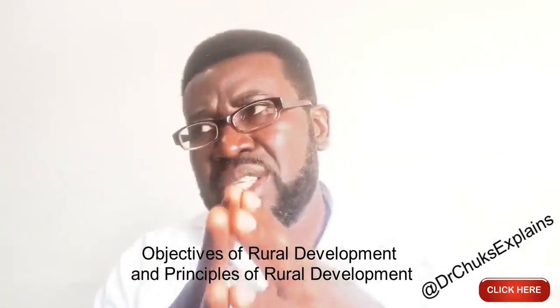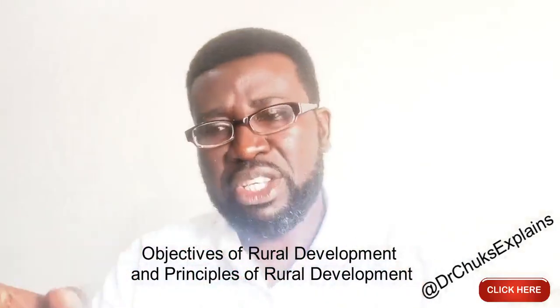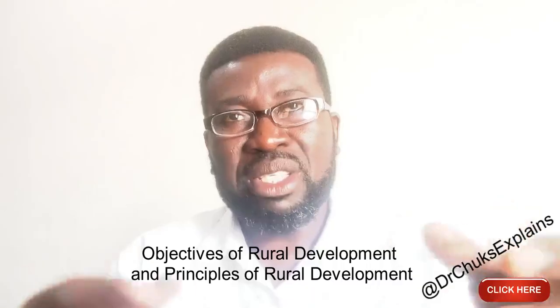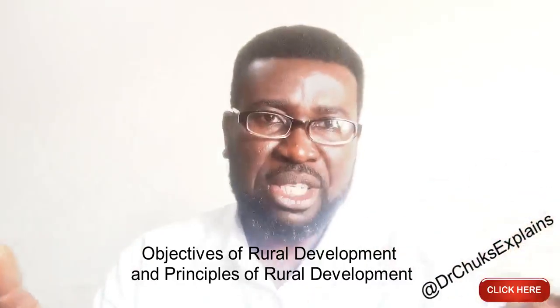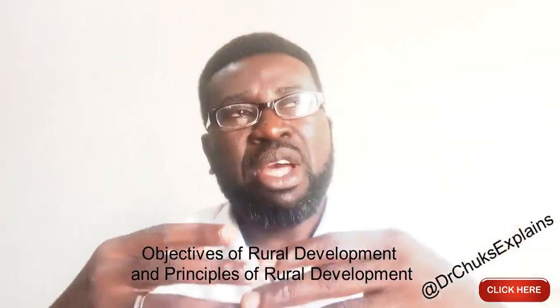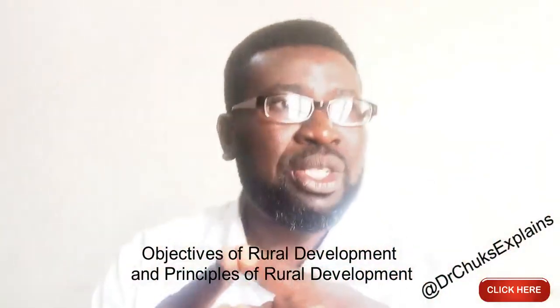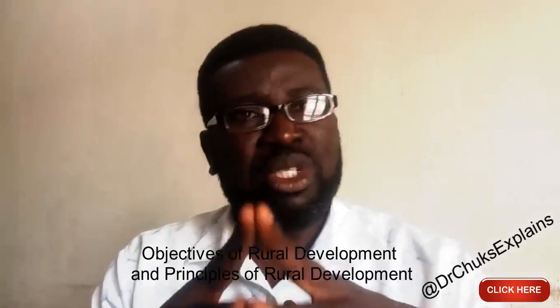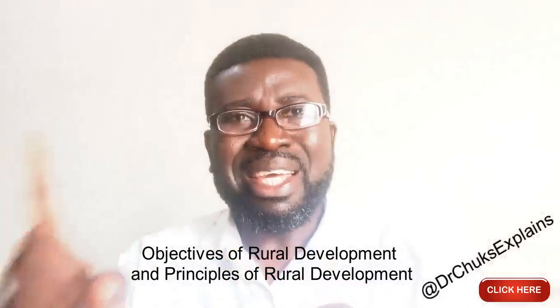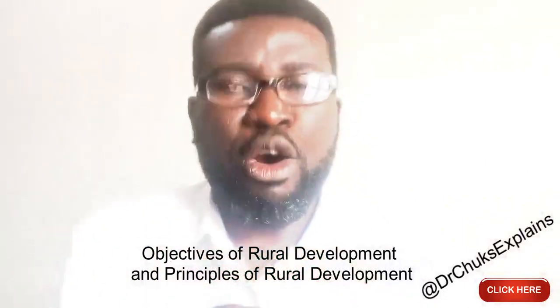Now, let's highlight rural development indices. We said indices can also be explained as indicators of rural development. So these are indicators of rural development. If rural development has occurred, these are the things you will see. So when we say rural development indices, don't think it's something strange. Number one, increase in per capita income of the people.